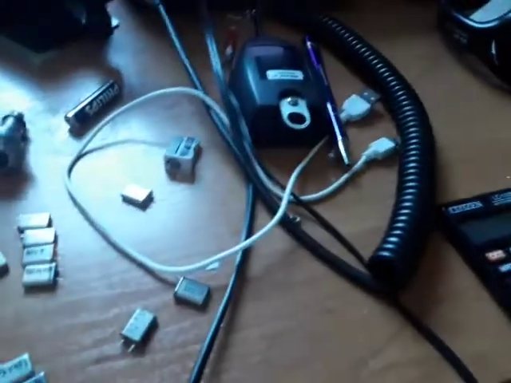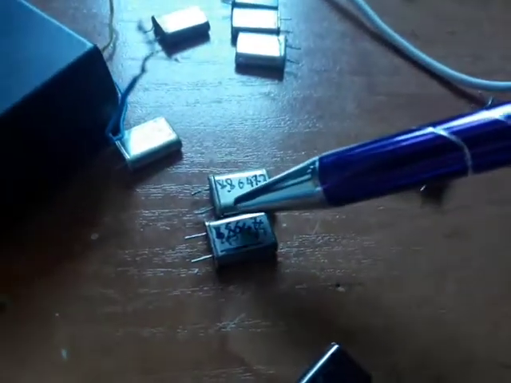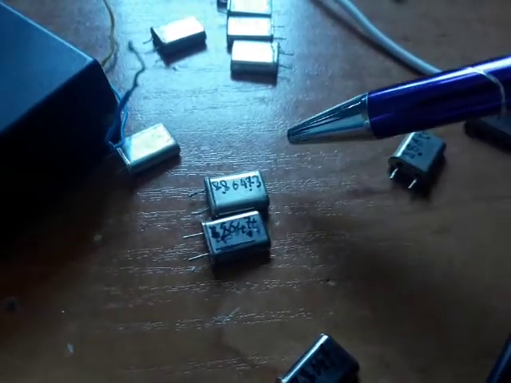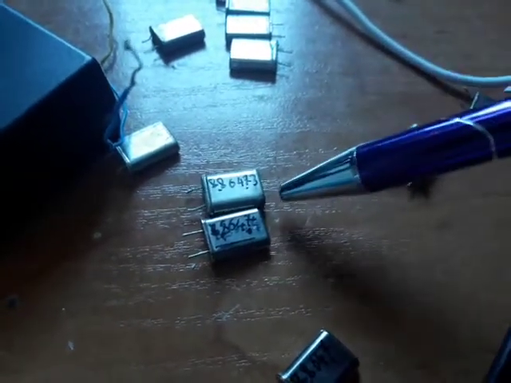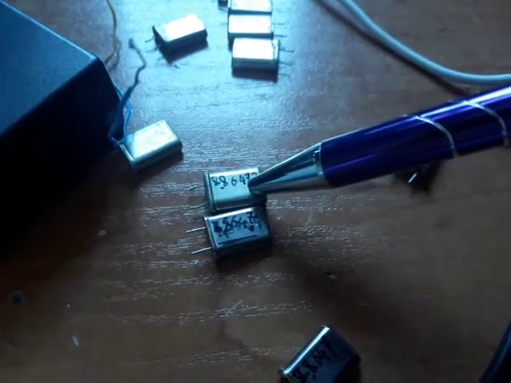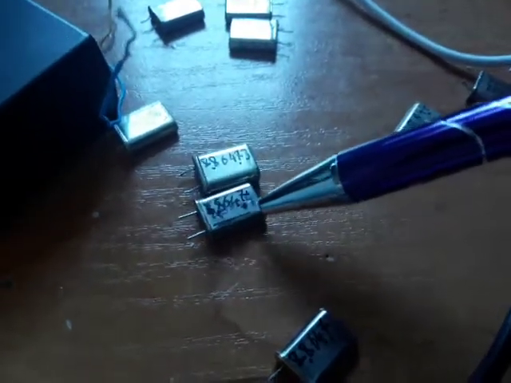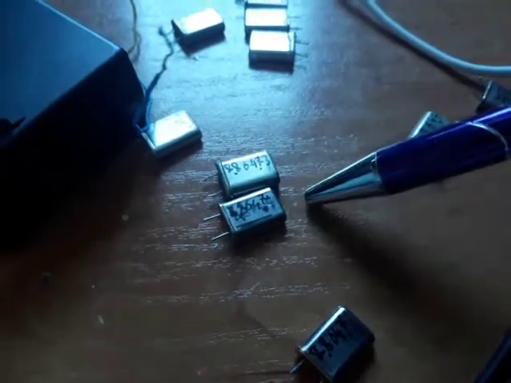Let's say I've got these filter crystals, already tested. See, this one has 8.86473 megahertz, so that's basically 700 hertz and 30 hertz, 730 hertz. This one is just 700 hertz, so there's 30 hertz of difference, and we can use these.